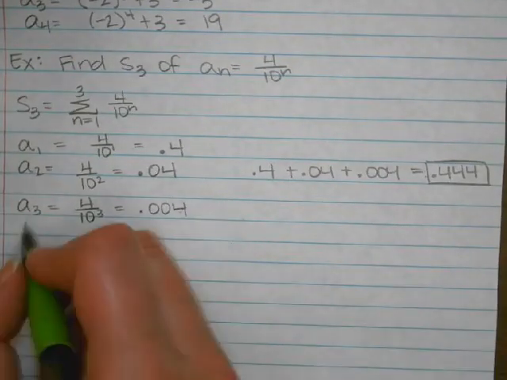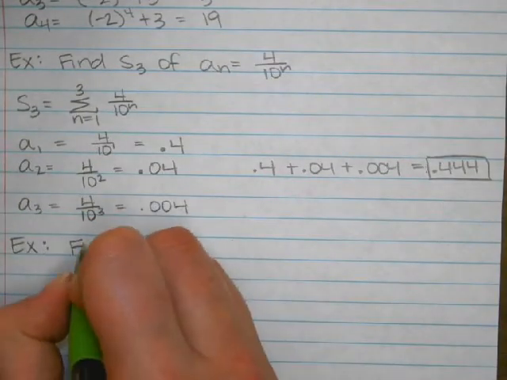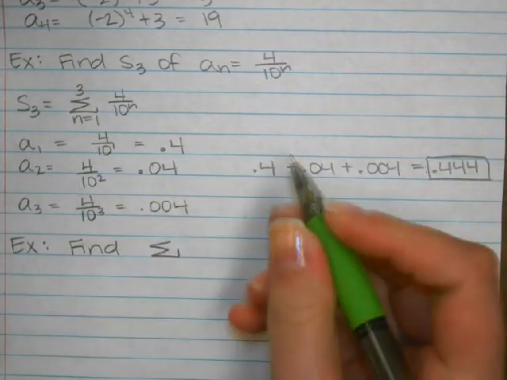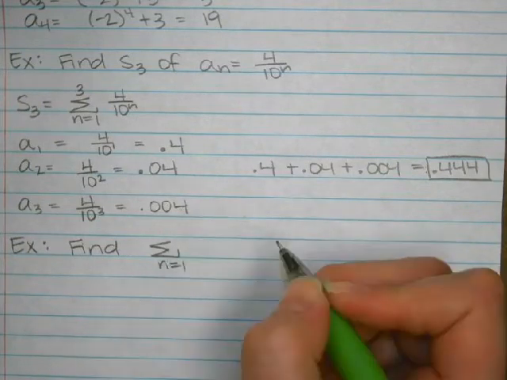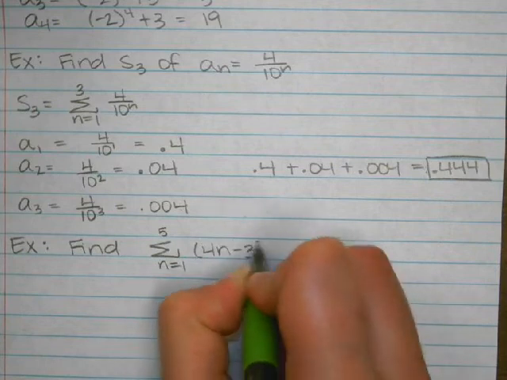All right, next example, we're going to find the sum from n equals 1 to 5 of 4n minus 3.